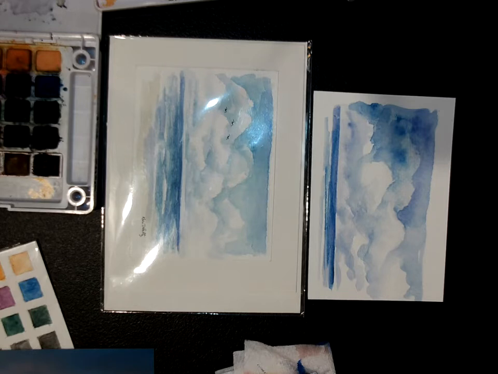And this again is wet on dry. So I'm just kind of wetting where I want to lighten it up, and then dabbing it off. Wetting where I want to lighten it up, dabbing it off. But just by having it lighter, you see it gives you a little more atmosphere.